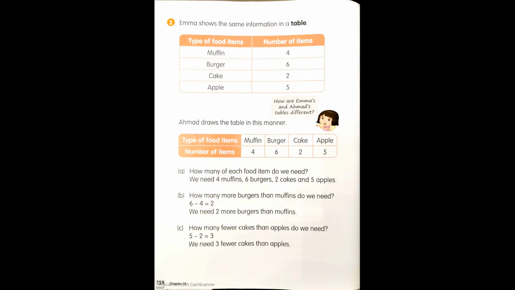The first question is, how many of each food item do we need? From each of these, how many do we need? Yes, we need 4 muffins. Look, just look at the table. We need 6 burgers, we need 2 cakes, look, 2, and 5 apples. That's how you answer the question.